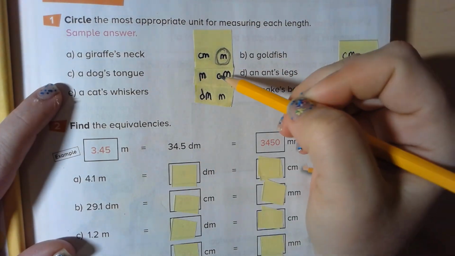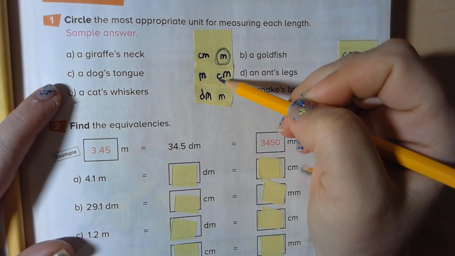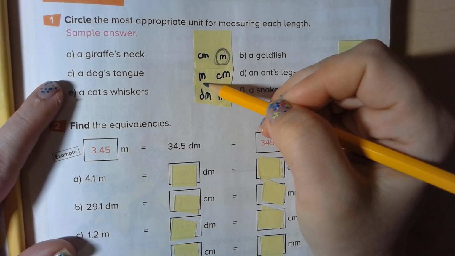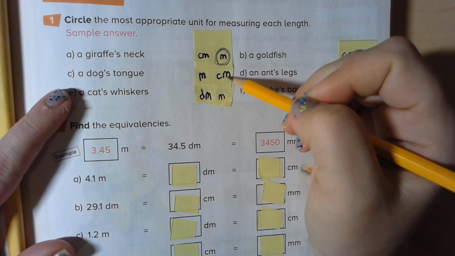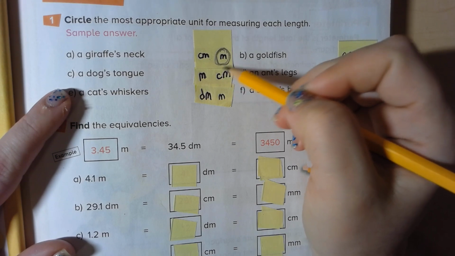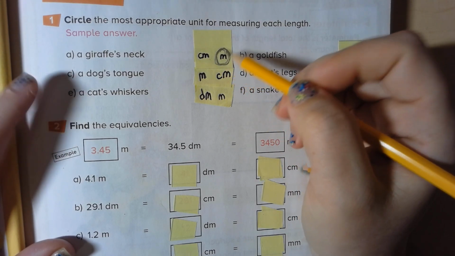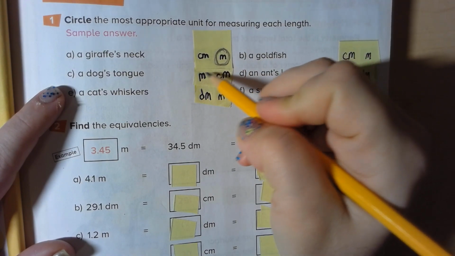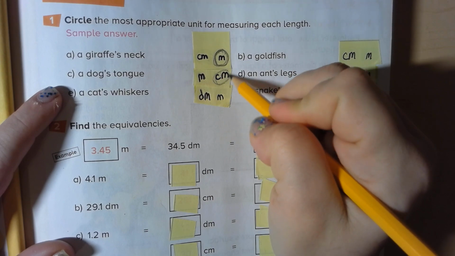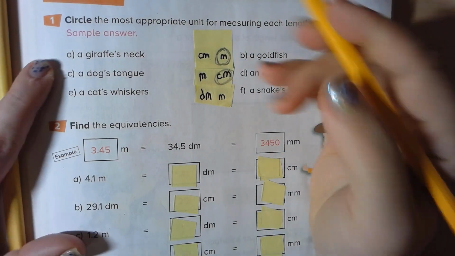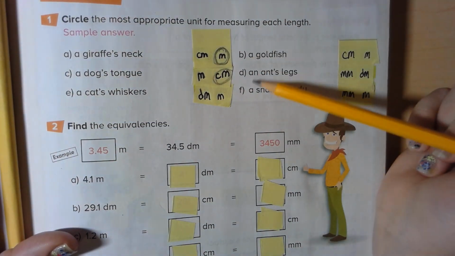What about a dog's tongue? Are you going to use a meter stick? Or are you going to use a ruler, a centimeter? Going to measure in centimeters or a meter? I'd go with centimeters. I'm going out of order. I'm doing A, C, E, and then B, D, F.